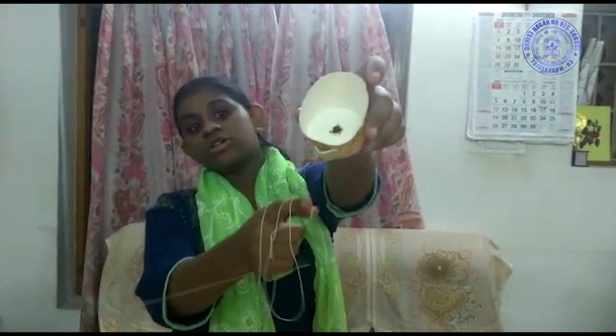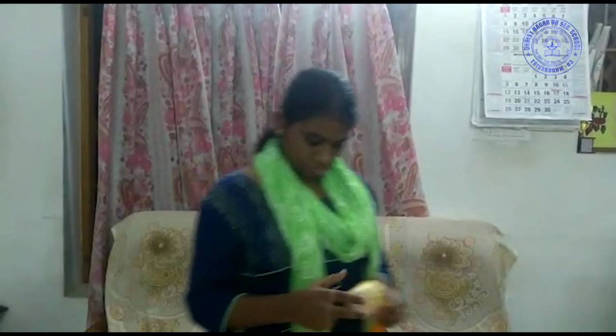Jimmy of class 9B. Today, I am going to demonstrate an experiment to prove Newton's third law of motion. For this experiment, I am using a string, a paper cup with a hole in its bottom and attached to a straw using a tape. I am also using a balloon. Here, in this experiment, I have taken a long balloon. Any type of balloon can be used for this experiment.